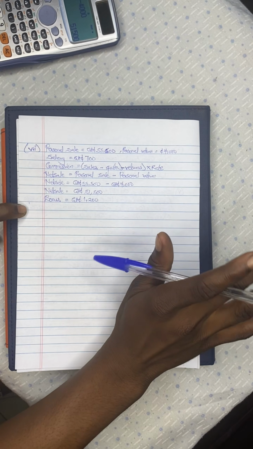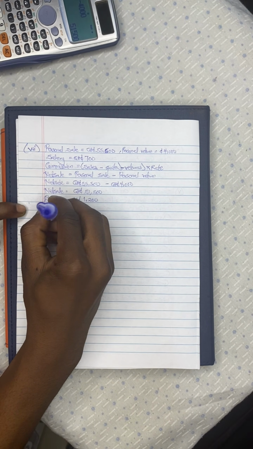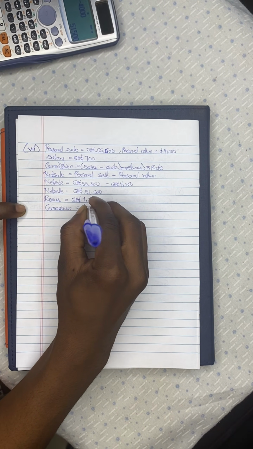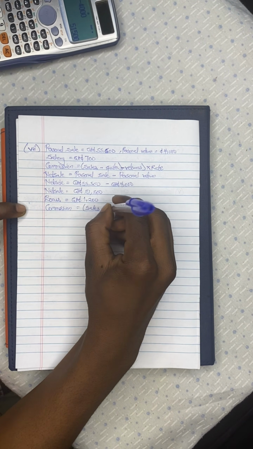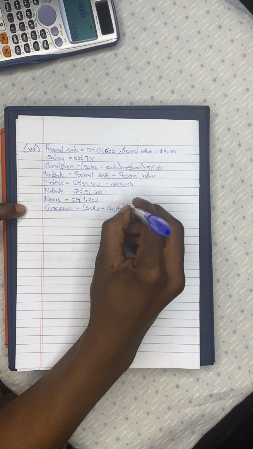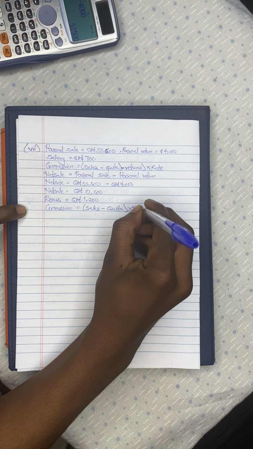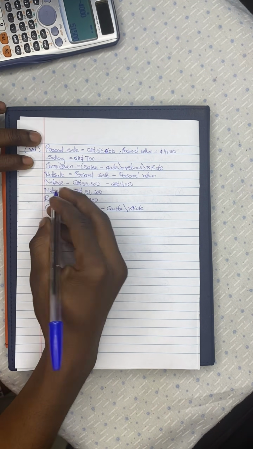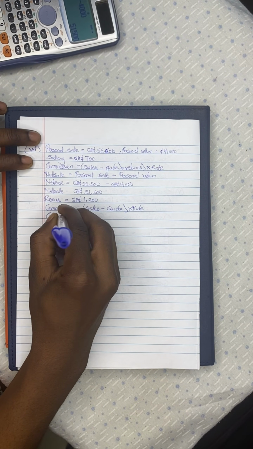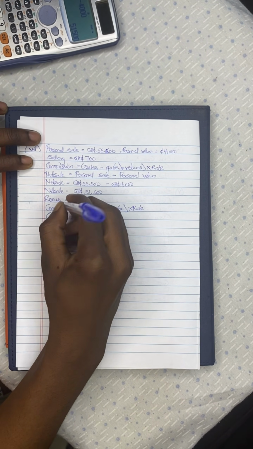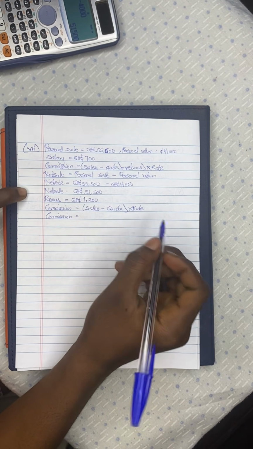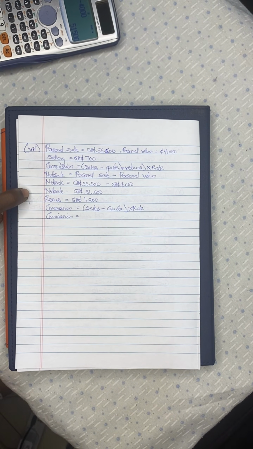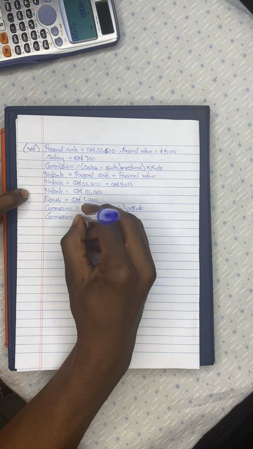Is that okay? So our commission is equal to sales minus quota, times the commission rate. We can also quote it again that our commission is equal to, now we are not going to use this as our sale because of the restriction, so we have to use the 40,000.